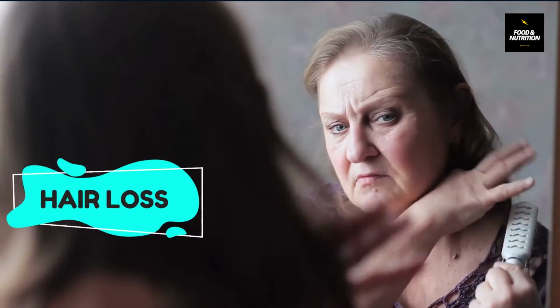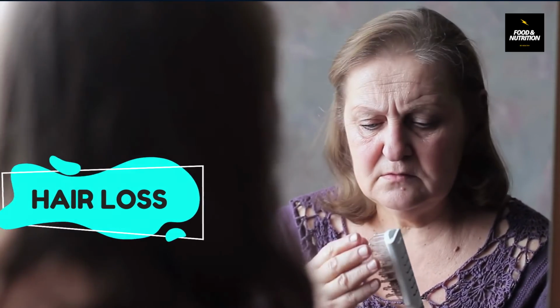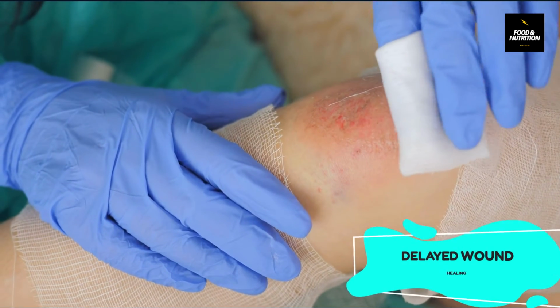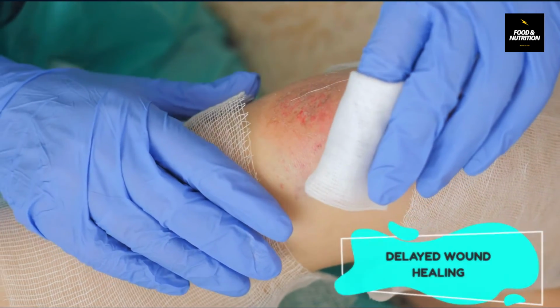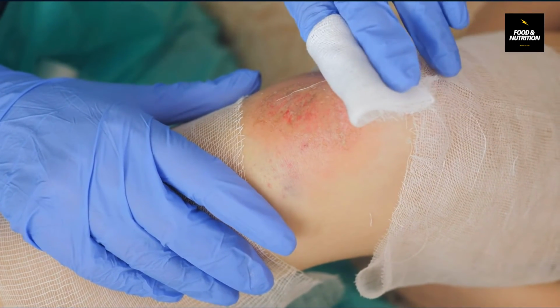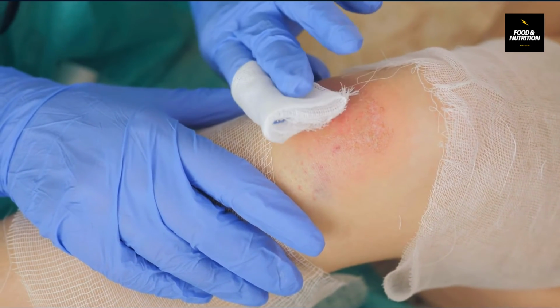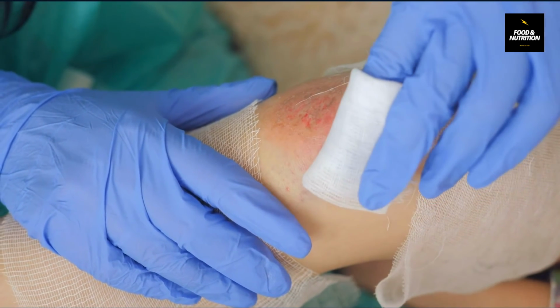Number 5, hair loss. Vitamin D plays an important role in formation of new hair follicles, promotes new hair growth and maintains the thickness of hair. Vitamin D deficiency may result in development of alopecia areata, an autoimmune disorder that causes patchy hair loss. Number 6, delayed wound healing. Too low vitamin D levels may be responsible for delayed wound healing after surgery. Vitamins play a very important role in synthesis of compounds that are crucial for formation of new skin. Deficiency of vitamin D may interfere with this wound healing process.